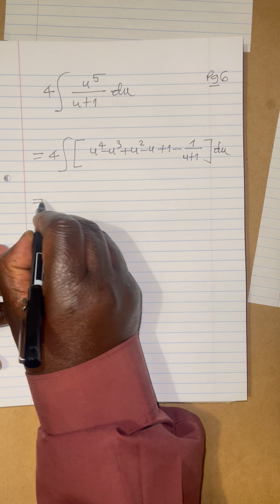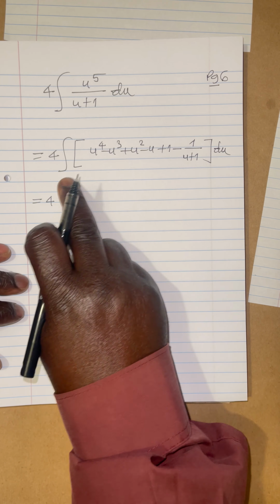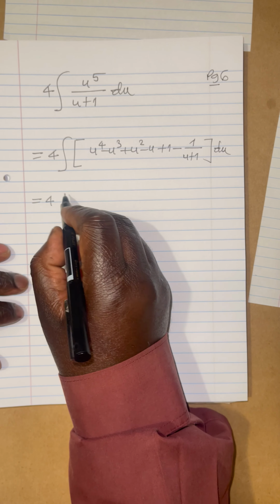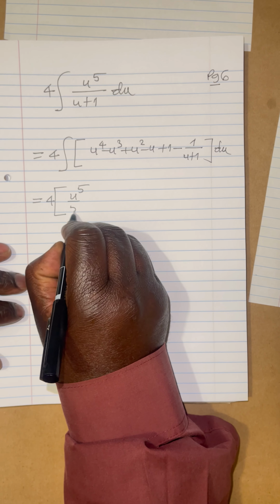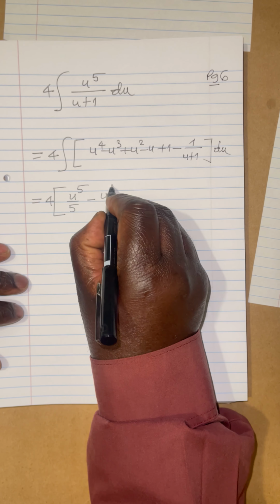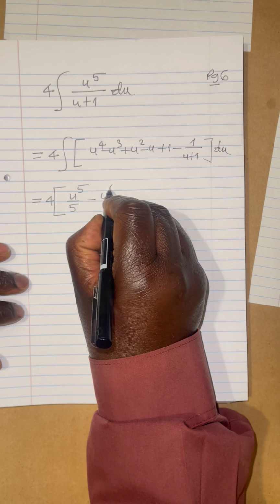So having a 4 outside, I'm just gonna do the integration of each term straight away. So keep 4 outside. This one here, it's gonna be u power 5 over 5. And then we have minus u power 4 over 4. And then we have plus u power 3 over 3. Then minus u squared over 2. And then 1 is gonna be u. And then this one here, you'll agree with me that the integral of 1 over u plus 1 is, here we have minus, obviously, natural log of u plus 1, like so. And then I have to say plus c, because the integral is indefinite.